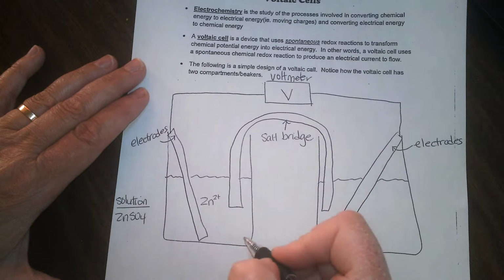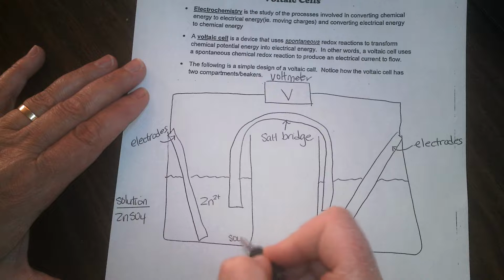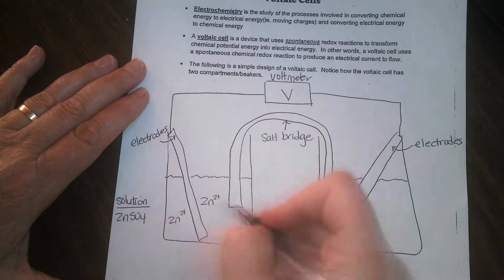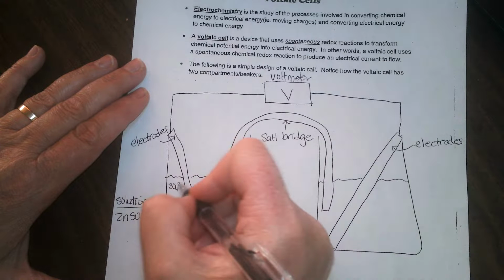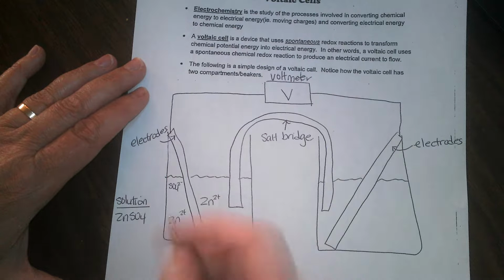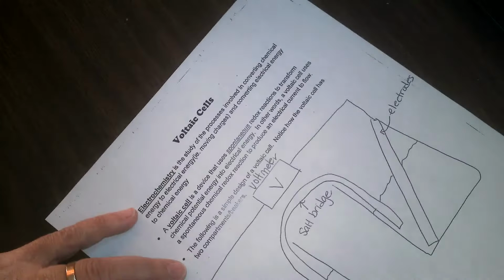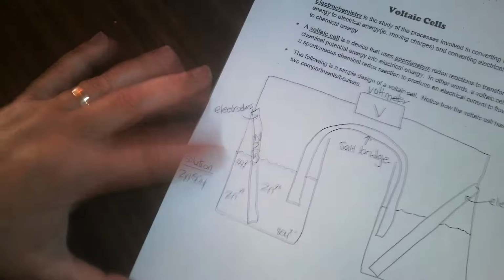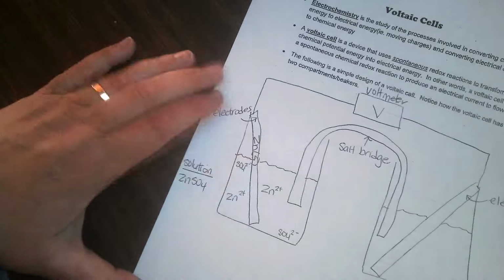And sulfate ions, because it's going to dissociate, right? This metal electrode then, we're going to make this zinc. Oops, sorry. I moved it and you couldn't see it. We're going to make this metal electrode zinc.